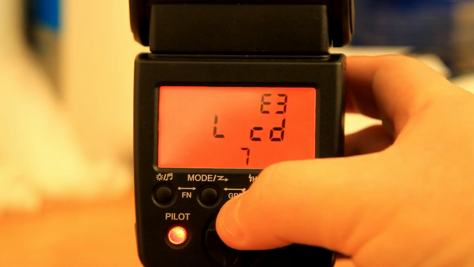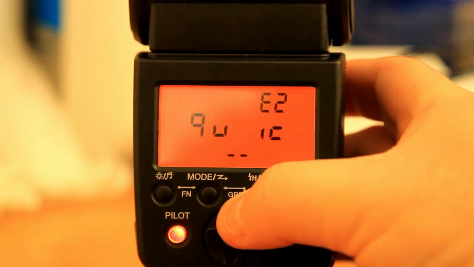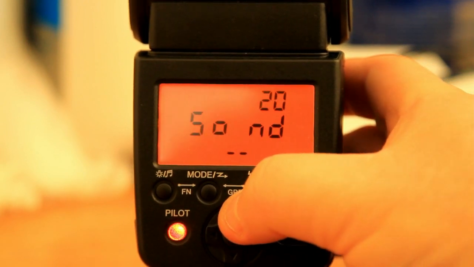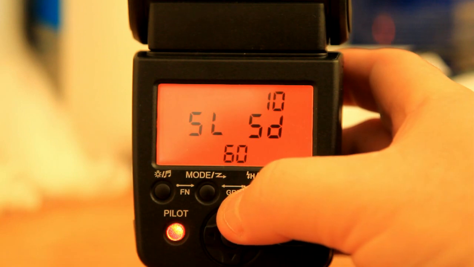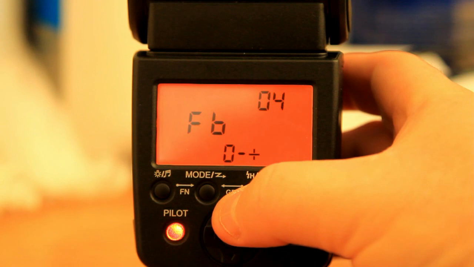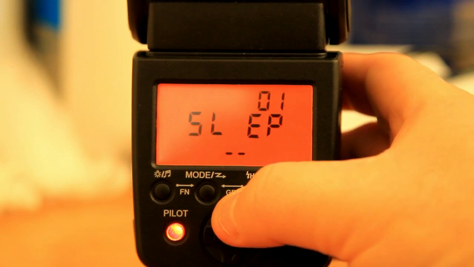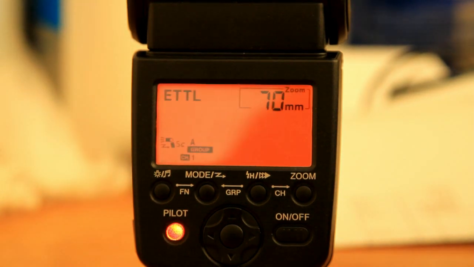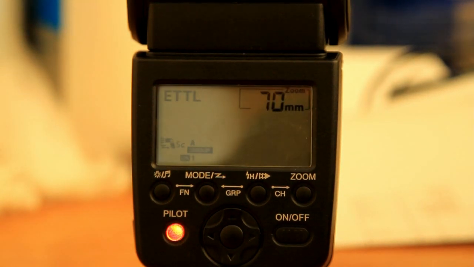Now it says E41NC, LCD, QUIC, E2, SCOF, SOND, which I think is sound, SLOF, SLSD, APS, AF, FB, FBCL, and back to SLEP. So those are the custom functions on this flash. Now if you're like me, you're saying, what in the world can any of that mean? Well, let's figure out an easier way to figure this out and see if we can't get this working.